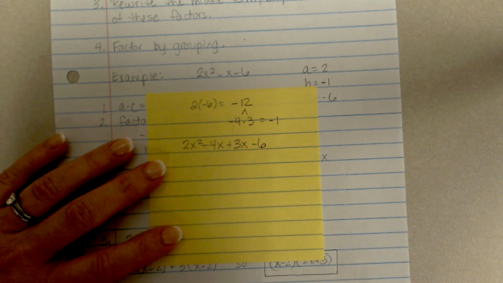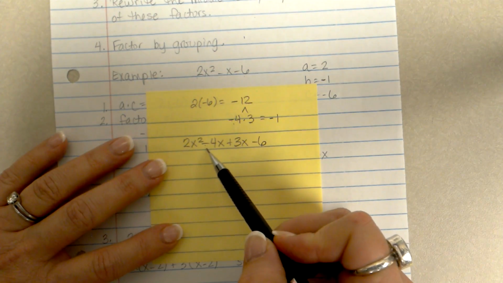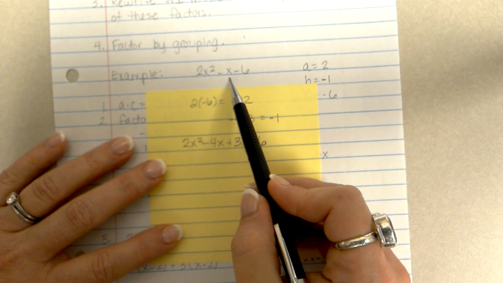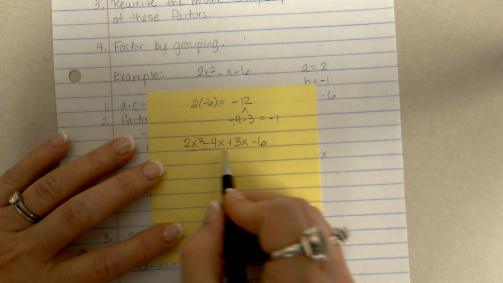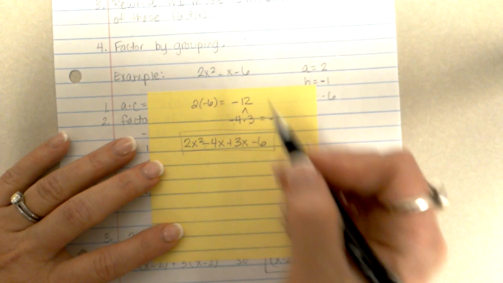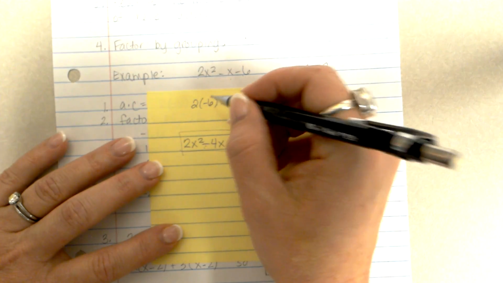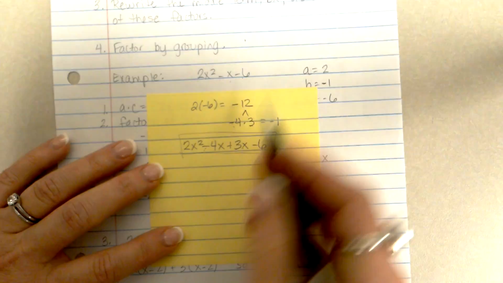Well, the reason is because it sometimes helps us factor by grouping. Now, do you agree that negative 4x and positive 3x will give me negative x? Yes. A negative 4 and a positive 3 gives me negative 1. So this is the same polynomial as I started with. It's just broken into smaller parts. And we use that little trick of multiplying A times C and then finding factors to do this.